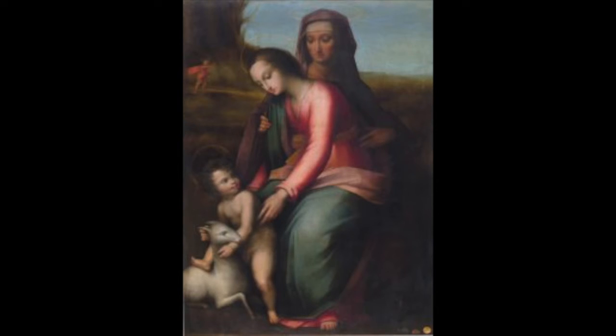As you can see, this one's basically the same thing. It looks a little inversed, and it has the same features, like Saint Anne sitting on the Virgin's lap, and Jesus holding the lamb, as it symbolizes his innocence and sacrifice when he is crucified.